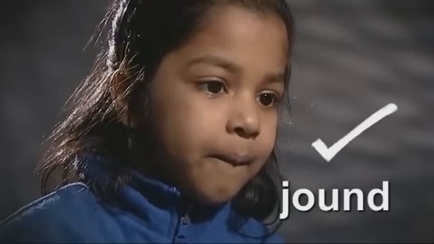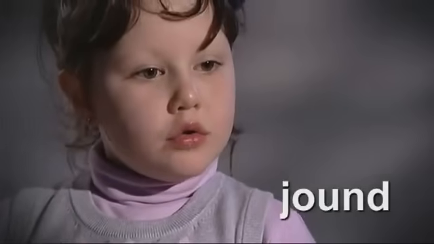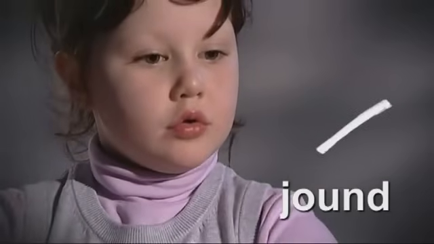Sound. The child correctly uses ow for the OU digraph. John. The child gives the wrong sound value O for the OU digraph. Spluke. The child gives the wrong sound value oo for the vowel letter O.